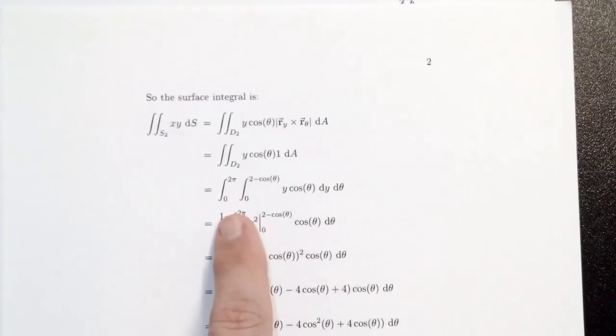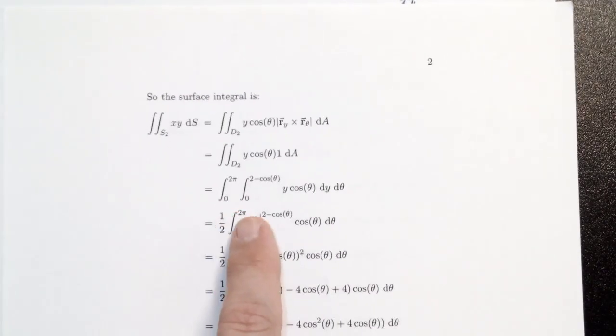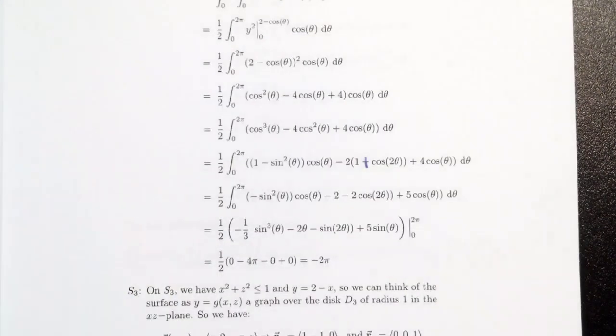That integral goes from 0 to 2 pi and then 0 to 2 minus x. That needs to be on the inside. This is a type 1 region. And that turns out to be minus 2 pi.